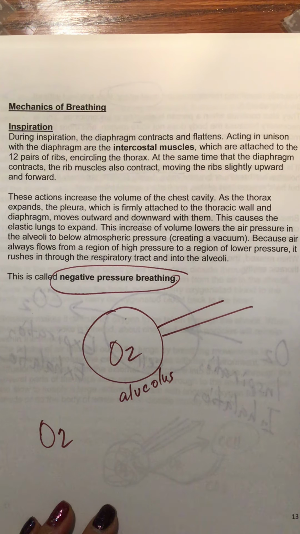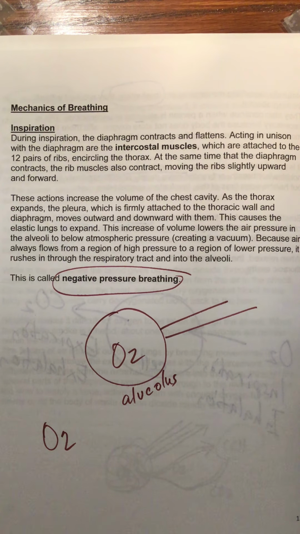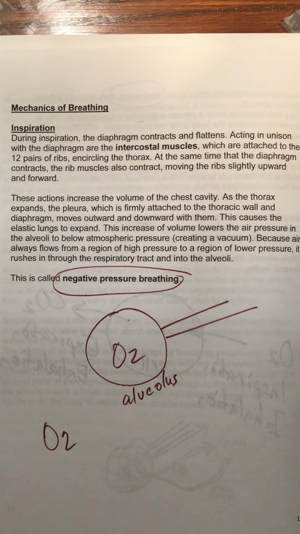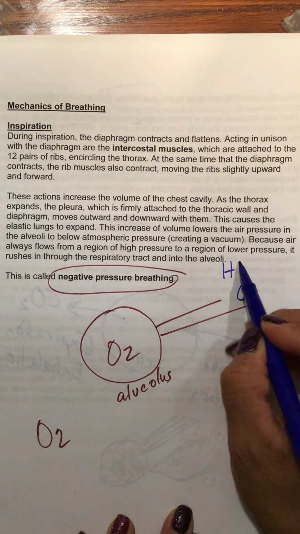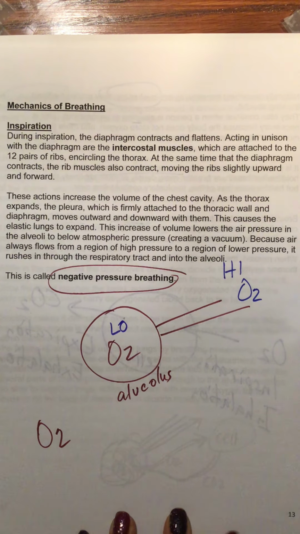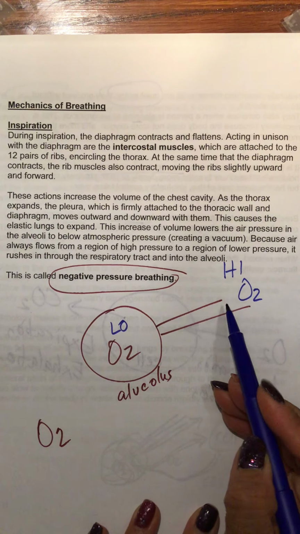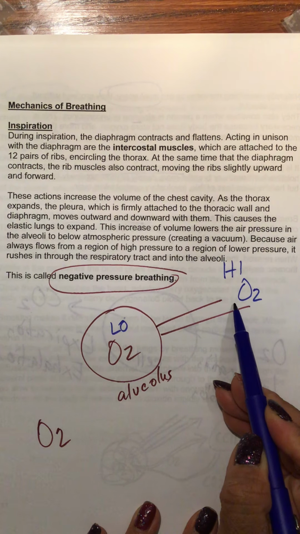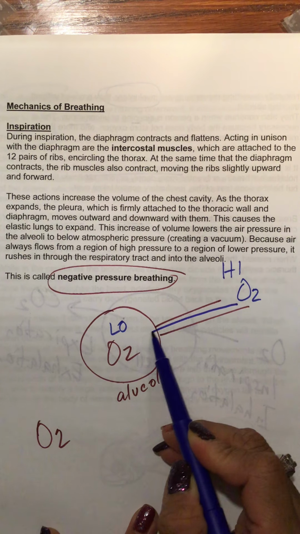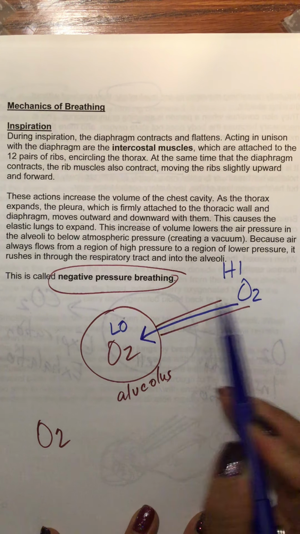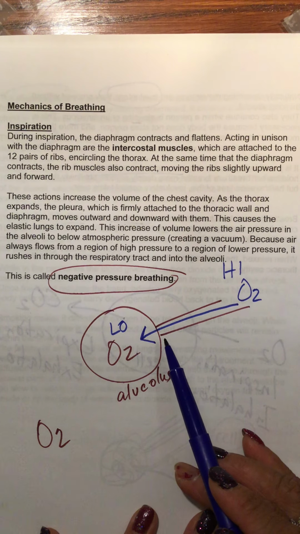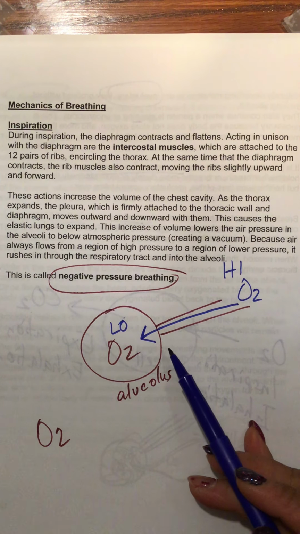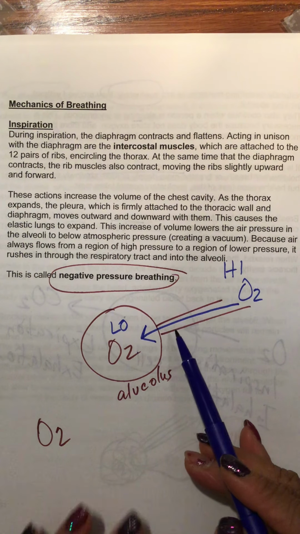As you breathe in, the oxygen outside will be higher than inside the alveolus. So by diffusion from high to low, it will force the air into your lungs, so you'll take a big gasp of air.